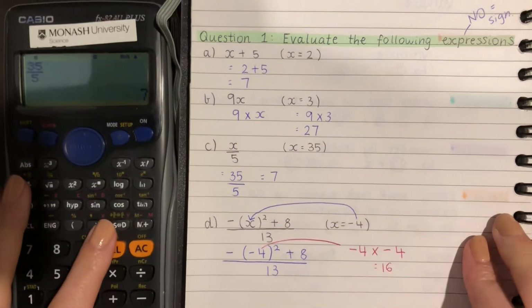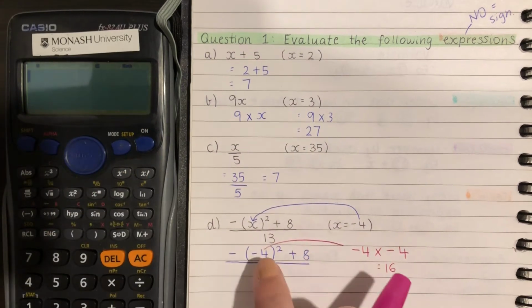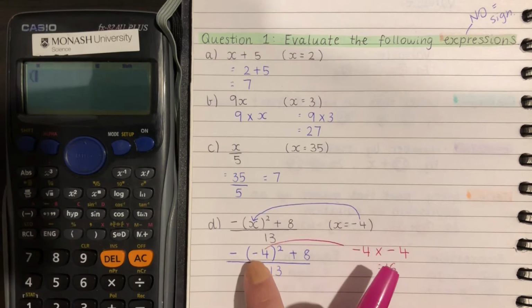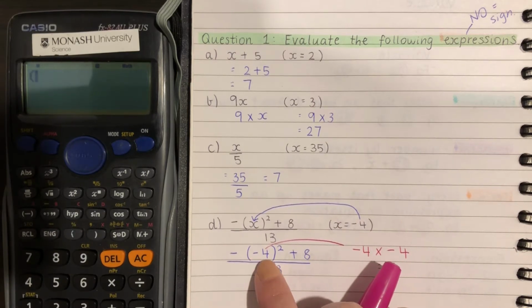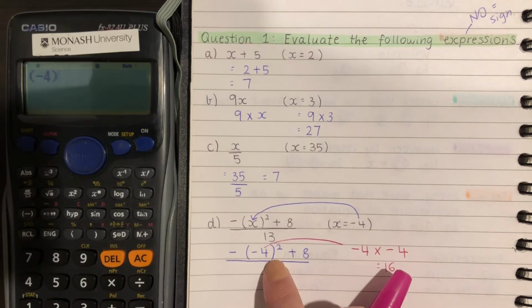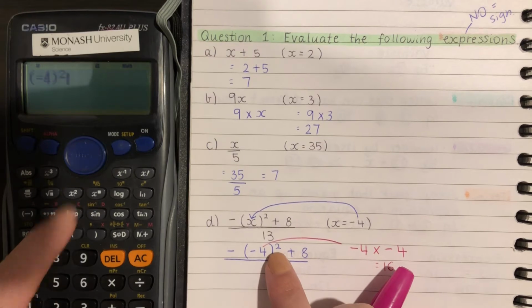Or you can use your calculator and you would put it into your calculator exactly how you see it. So bracket -4 bracket, squared. So my x with my 2 on it. Just bring it here.